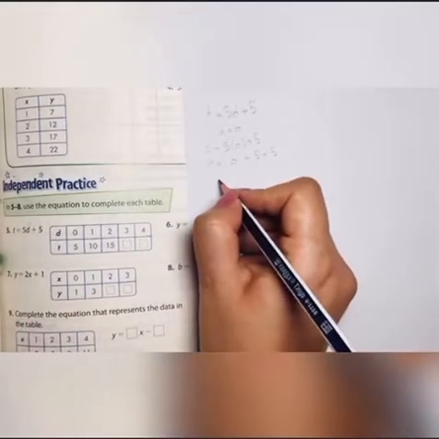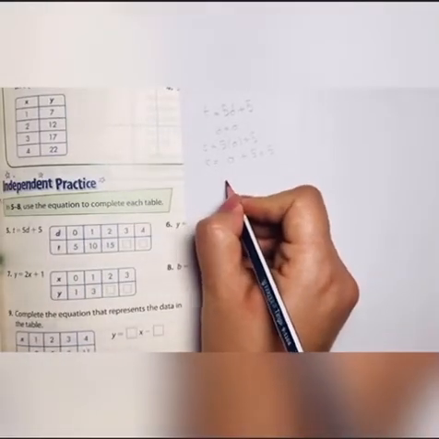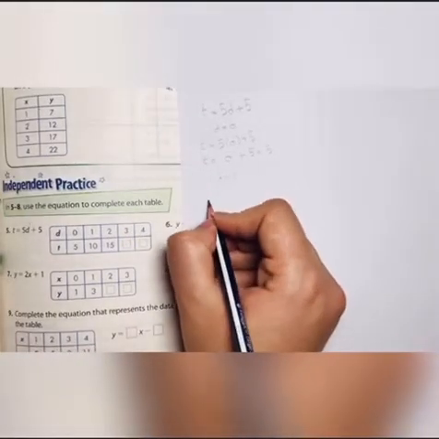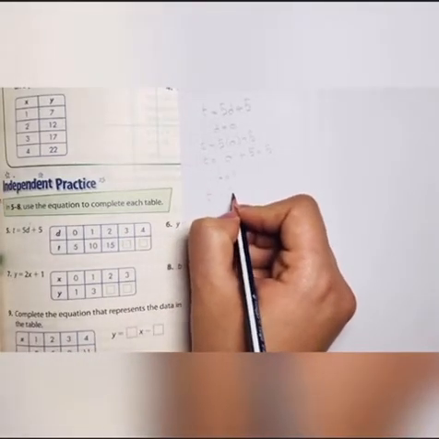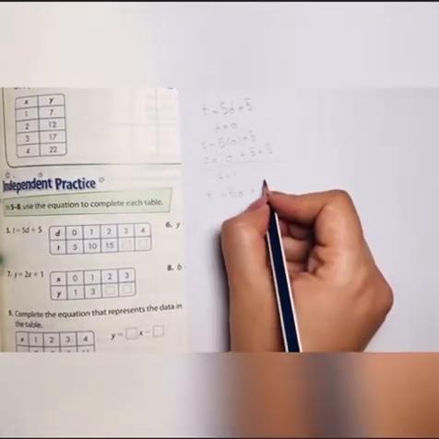If we have d equal 1, then we write t equals 5d plus 5.